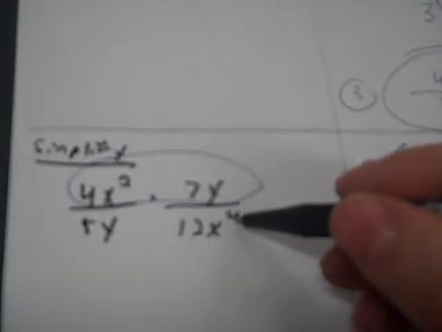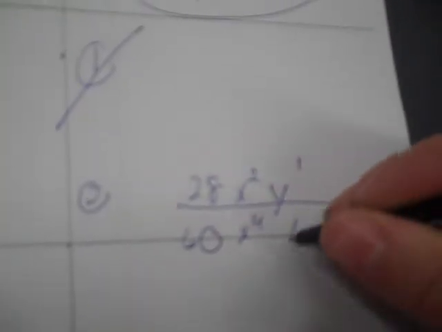So I take 4 times 7, that's 28. And then this is my only x. It is to on top, okay? It is to the second. And then I have my y, which is to the first. 5 times 12 is 60. X to the fourth. And y to the 1.